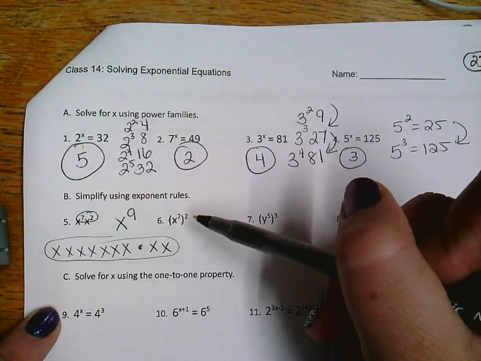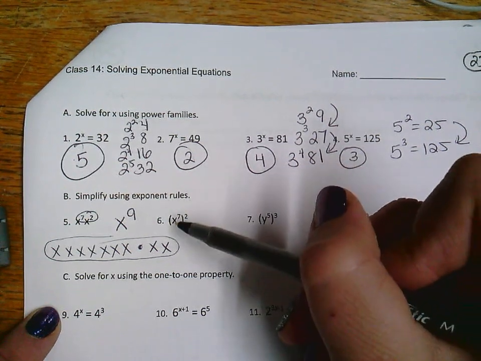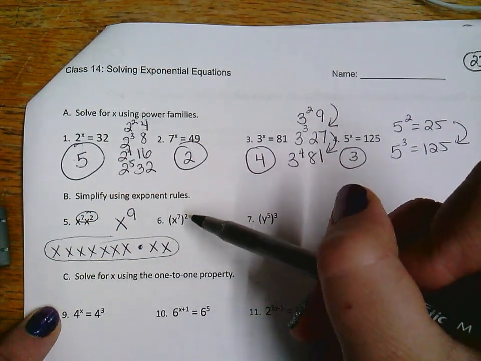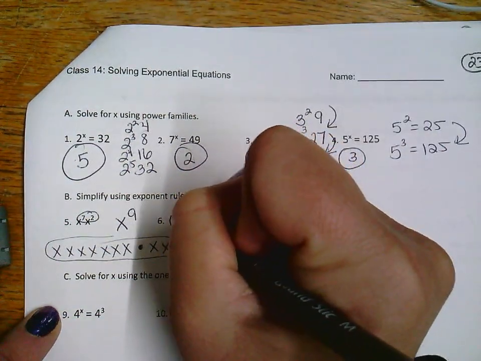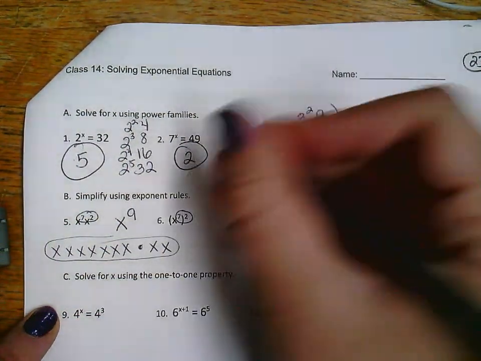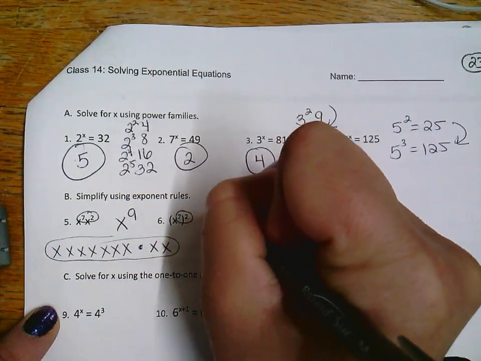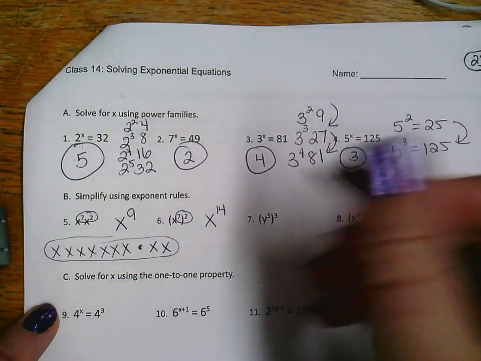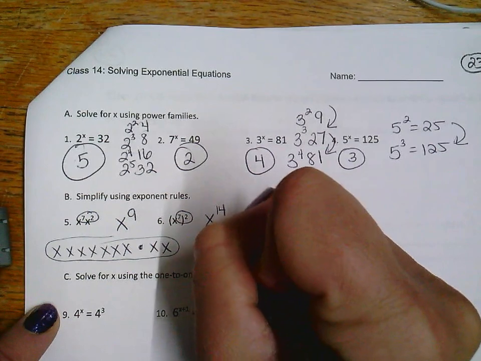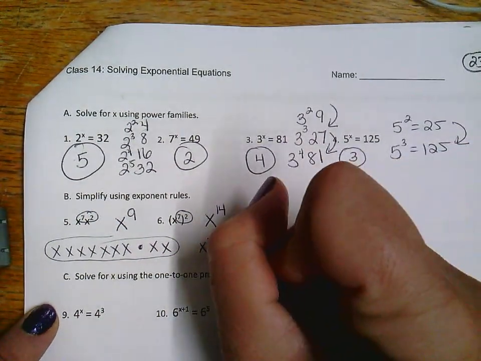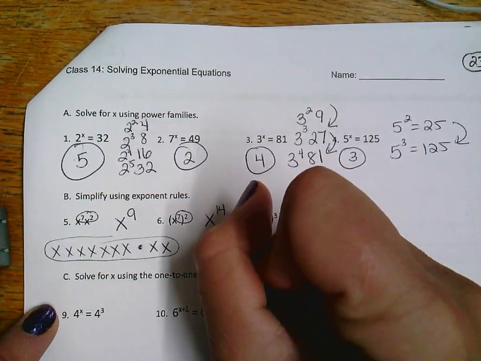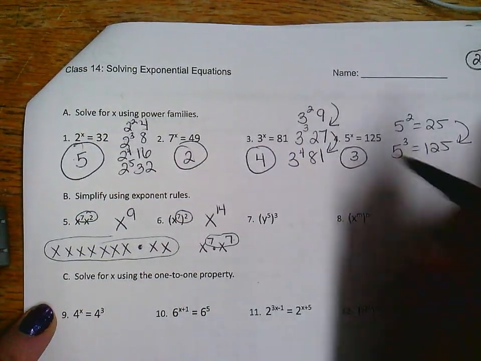Number 6, this is the power property. So I have an exponent here, and it's being raised to the power of 2. The rule is that you multiply the 2 powers together. So this would be x to the 14th power. That's because you really have x to the 7th times itself, x to the 7th. And now that they're written as a product, we know that 7 plus 7 would give me 14.